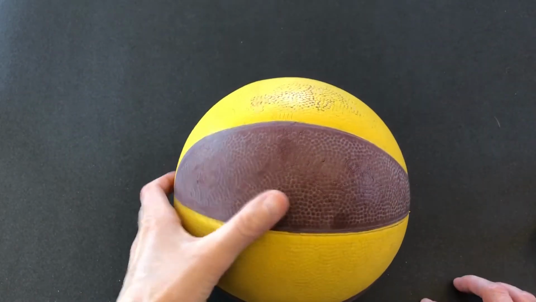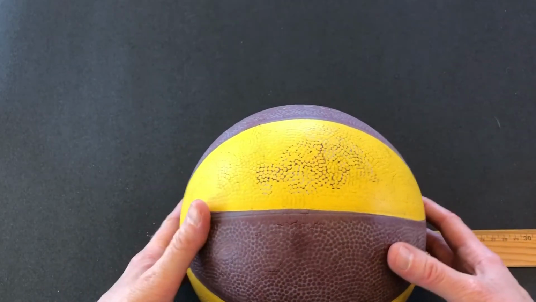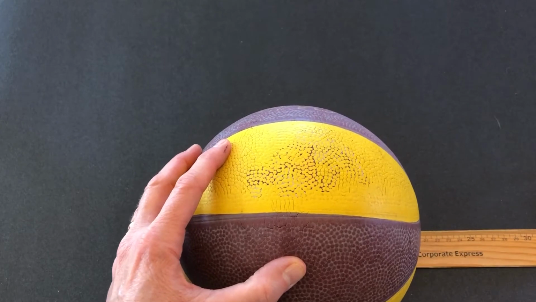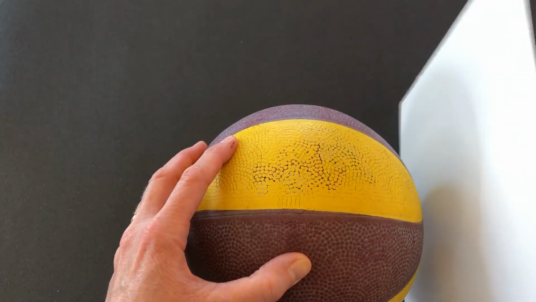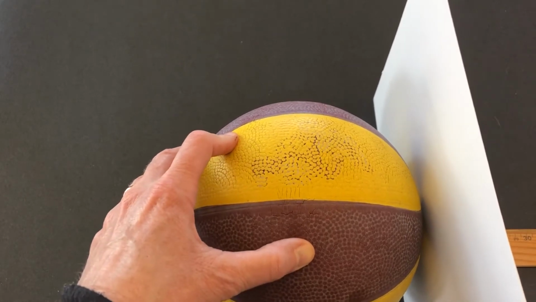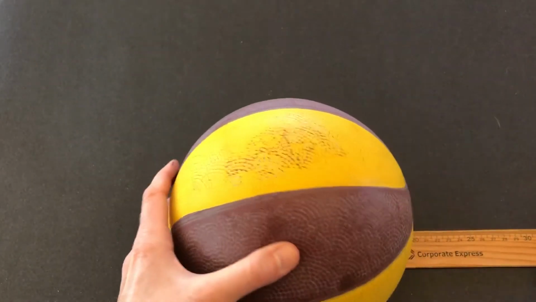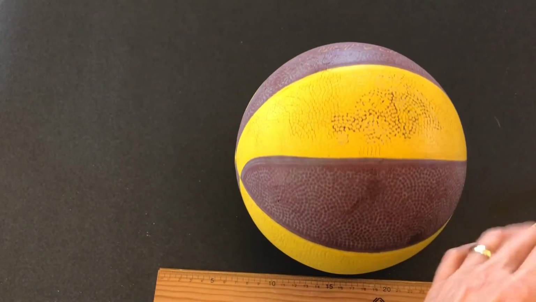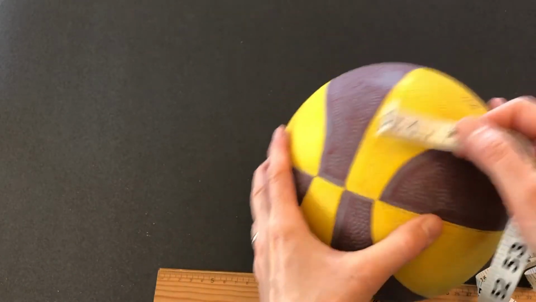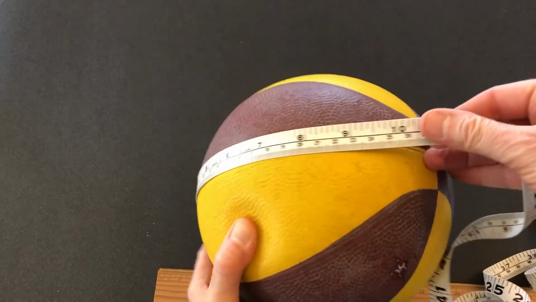But what I could do is I could try to measure the diameter. I could set the ball down on a ruler and maybe kind of use a piece of cardstock to indicate edge to edge. That would work. I could also take my tape measure and measure the circumference, right?